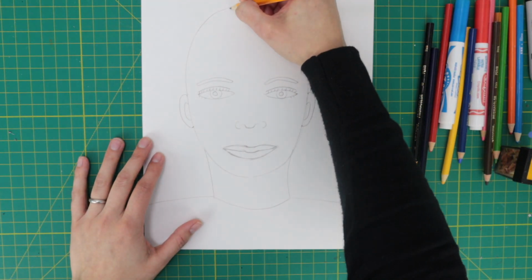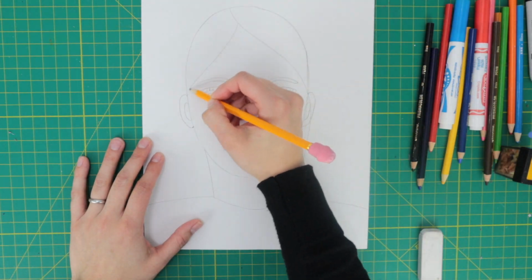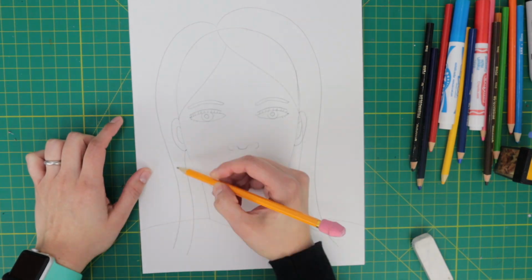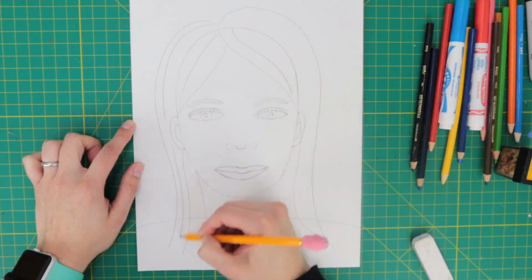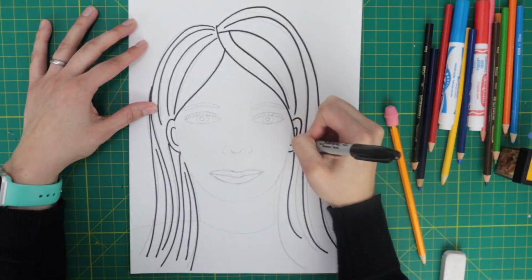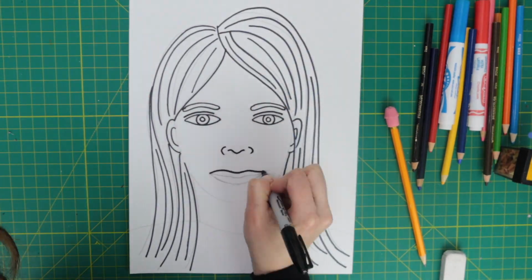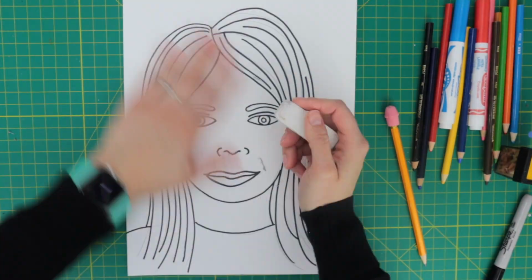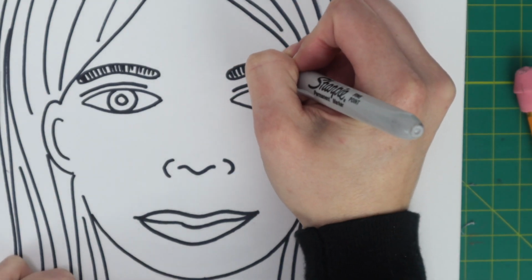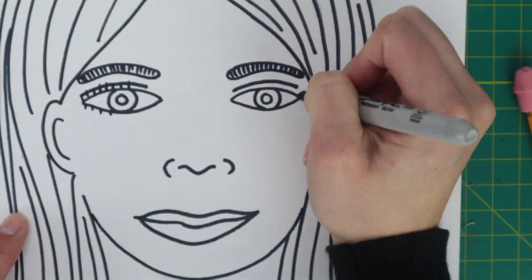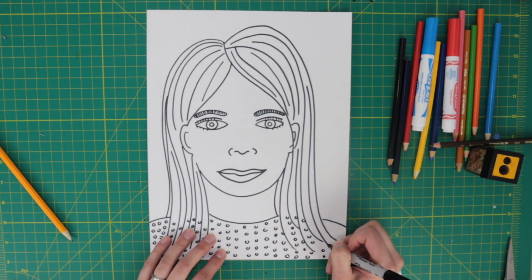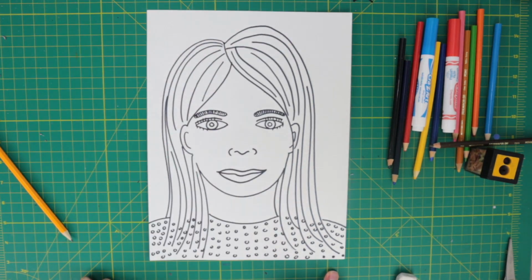Draw any kind of hair. It can be straight, curly, long, short, making sure it fills some of the forehead and also goes above the forehead line. Trace the pencil line drawing with a black wide tip marker. Erase all of the pencil lines. Add hair to the eyebrows with the marker using small diagonal lines. Draw a pattern on the shirt. And draw a pattern for the background.